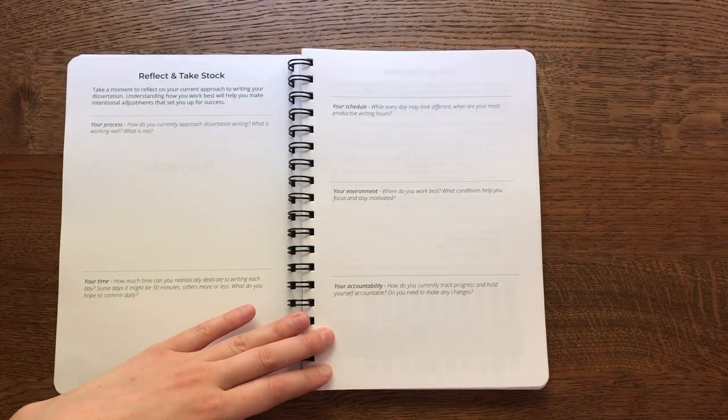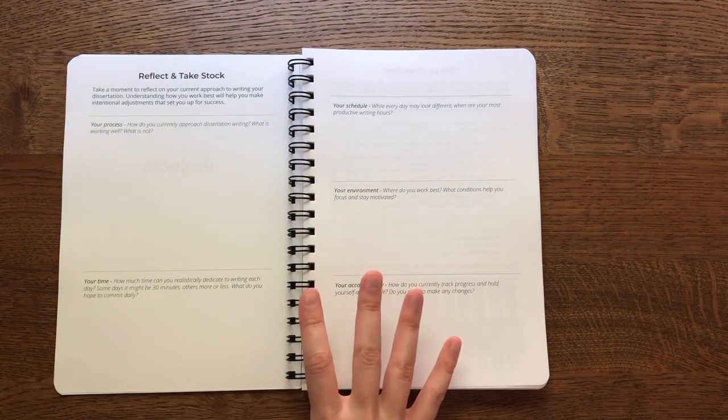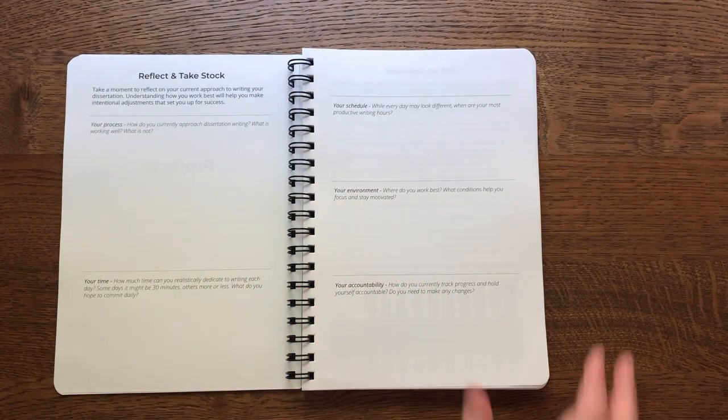And finally, accountability. How do you currently track progress? Do you need to make any changes to your approach and your accountability to make sure that you're maintaining consistent progress? This self-awareness and reflection becomes the foundation for everything that follows.